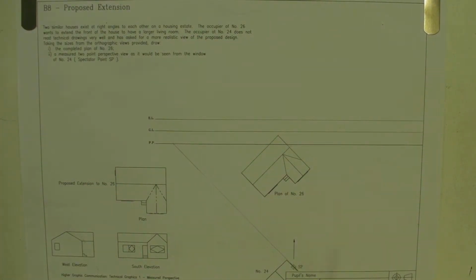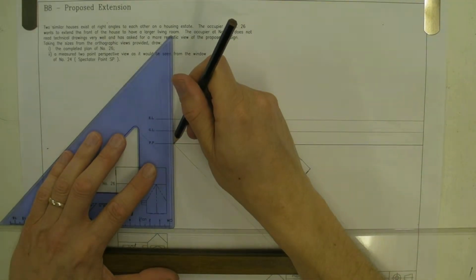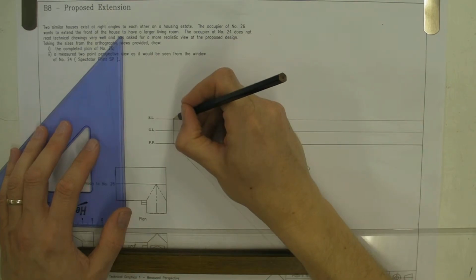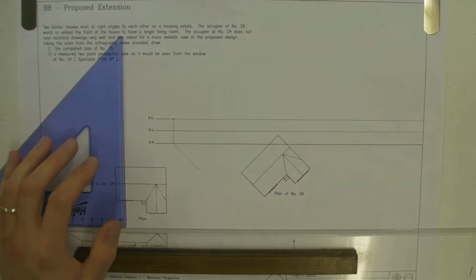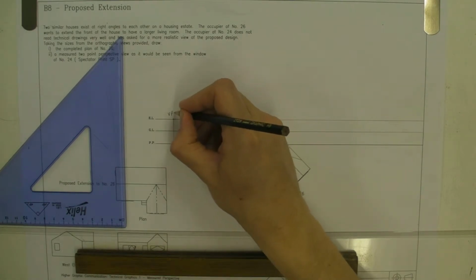And when we hit the picture plane, we draw a line straight up from there until we hit the eye line. And we mark a wee dot there, and we're going to call that vanishing point 1, VP1.